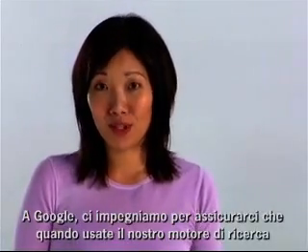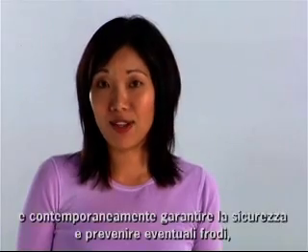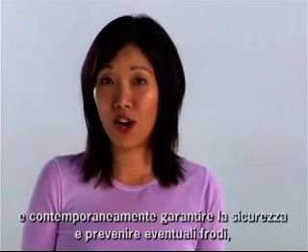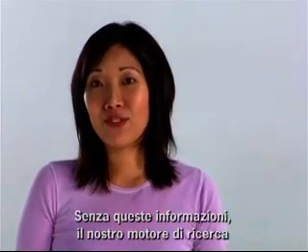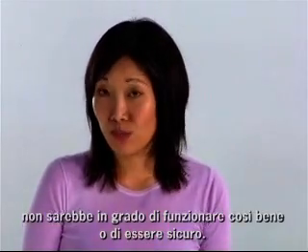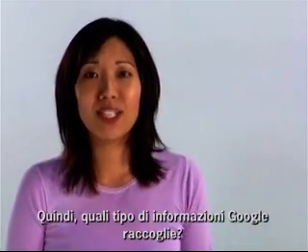At Google, we work hard to make sure that when you use our search engine, you find what you're looking for. To improve our search results, as well as maintain security and prevent fraud, we remember some basic information about searches. Without this information, our search engine wouldn't work as well as it does, or be as secure. So what information does Google collect?